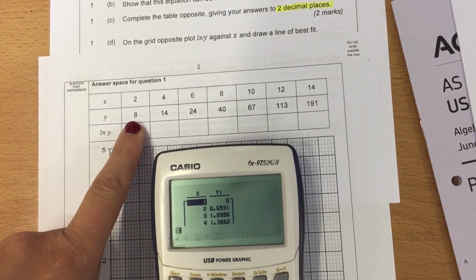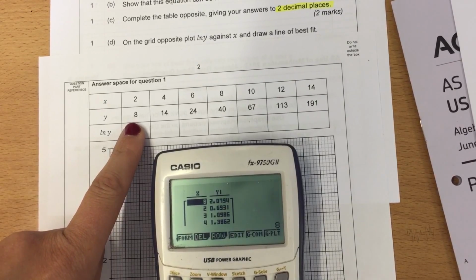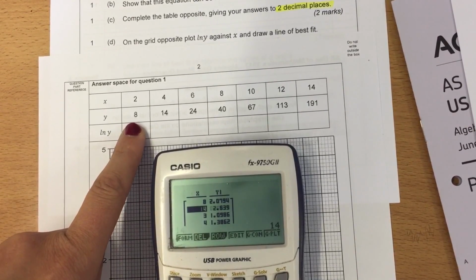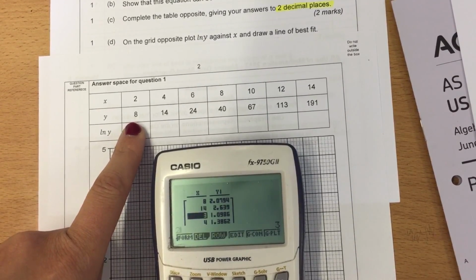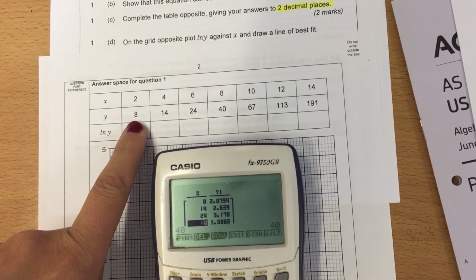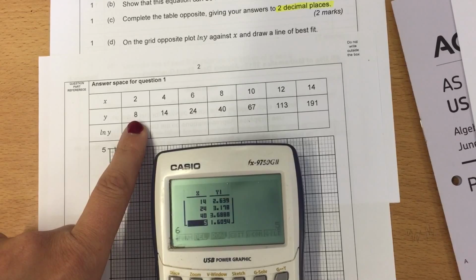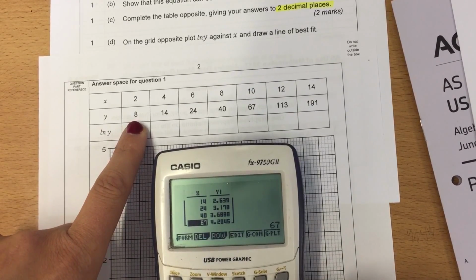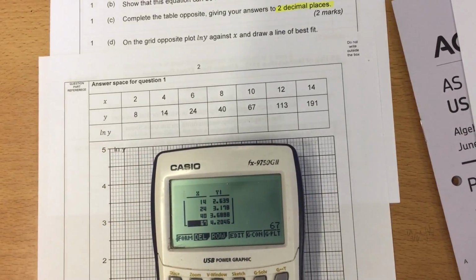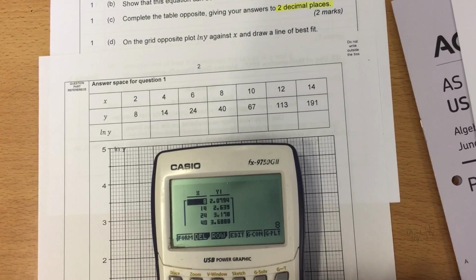So first off, we can put in 8, then 14, then 24, then 40, then 67, then 113, and that's got to the bottom of the table as it's currently written.